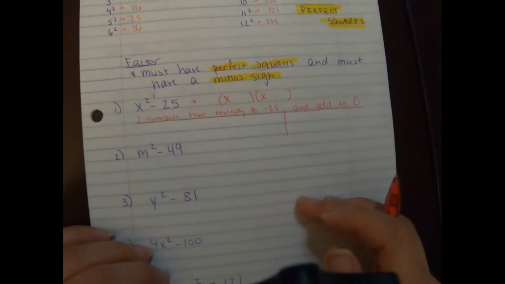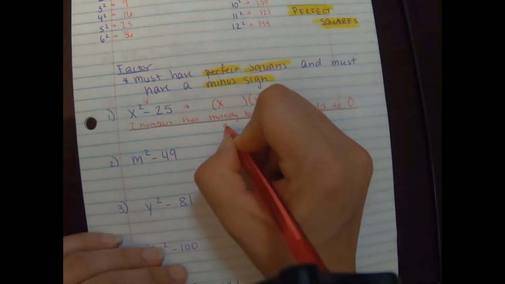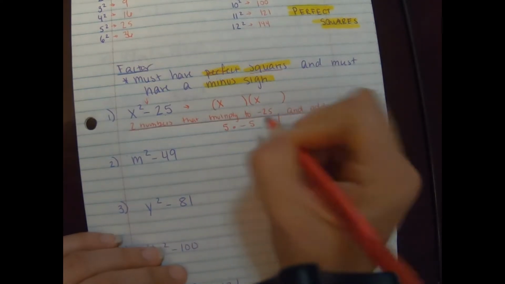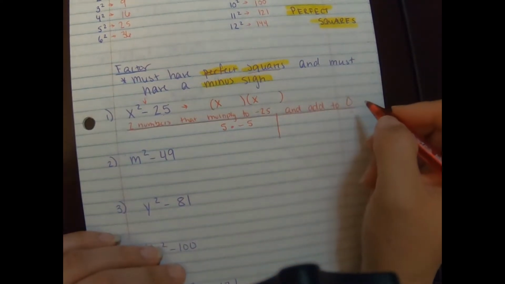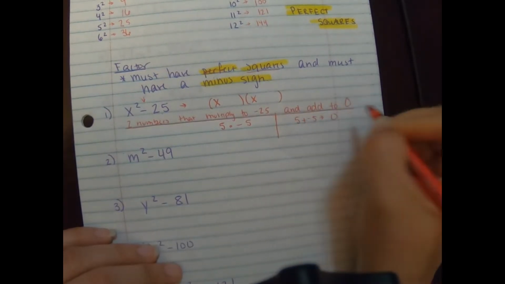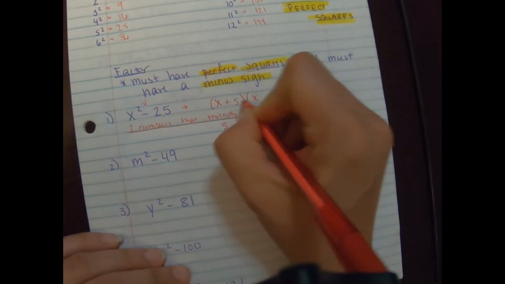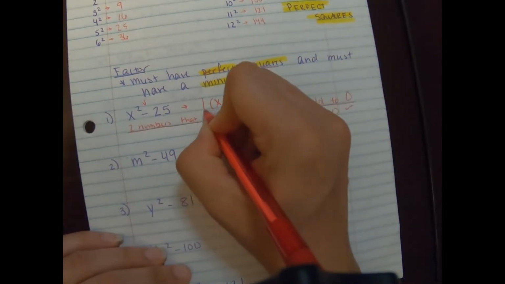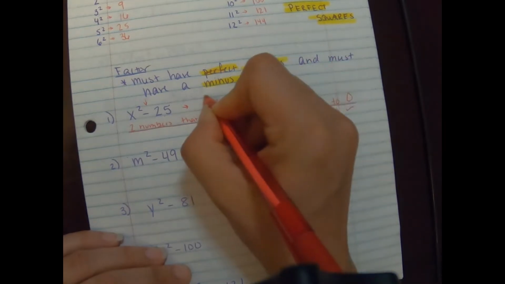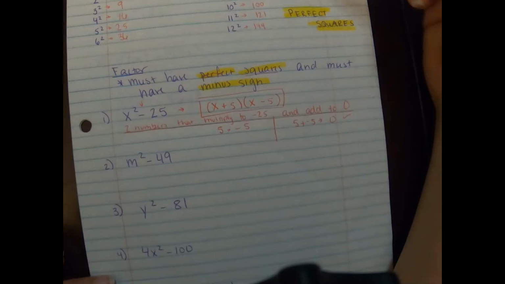So what are two numbers that will multiply to negative 25? We have 5 times negative 5, and what two numbers add to 0? Well, 5 plus a negative 5 is 0, so those are our numbers. So we have x plus 5, x minus 5. Factored form, done.